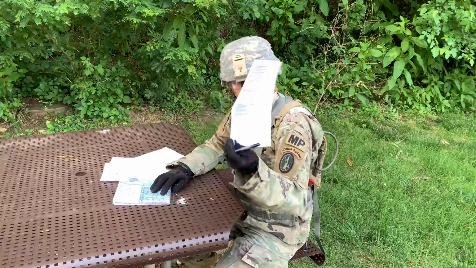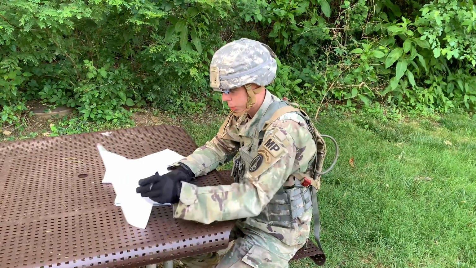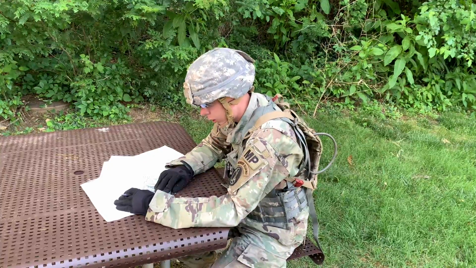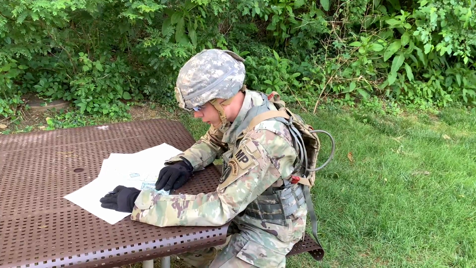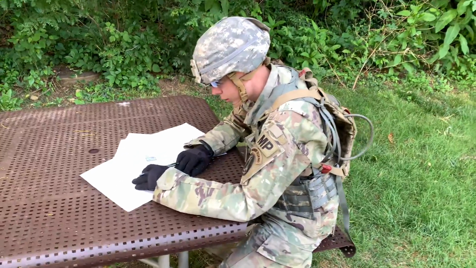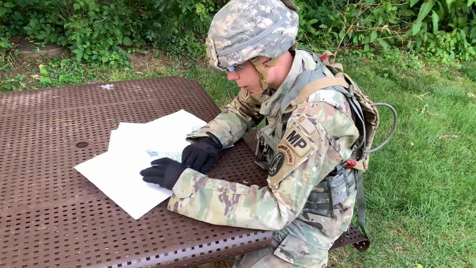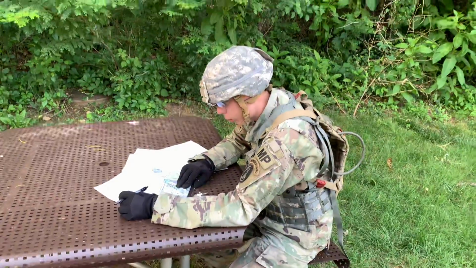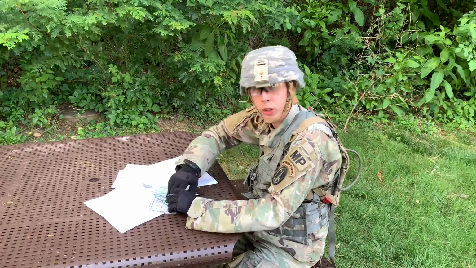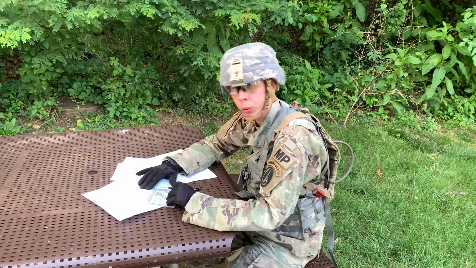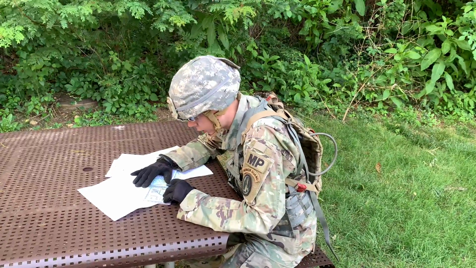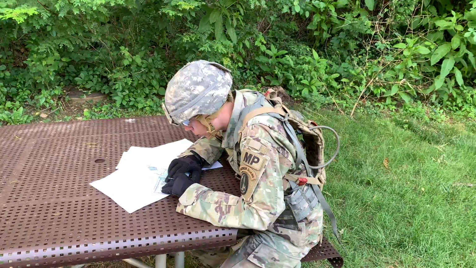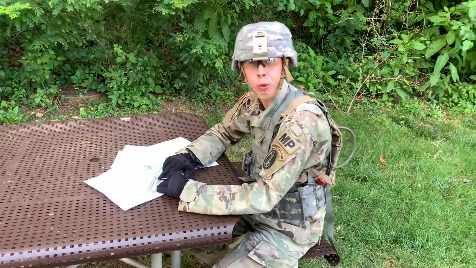So, taking a blank piece of paper or just a piece of paper in general, we can slide right under here. So center our protractor. The reason why you want to use a piece of paper is so that way you can follow your line directly without ruining your map.